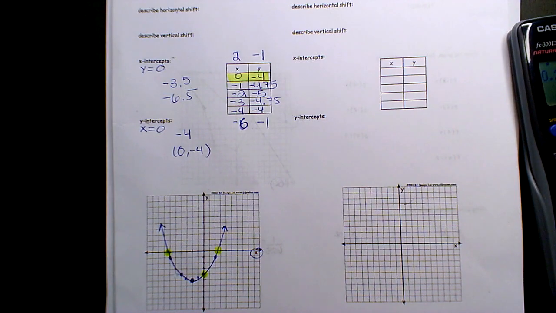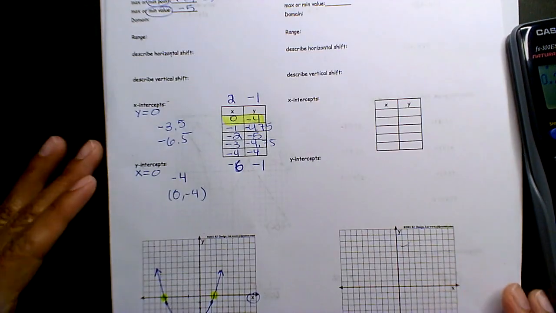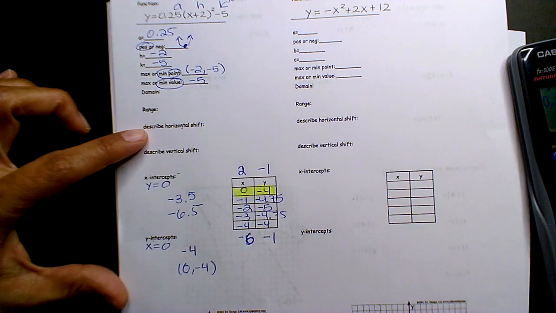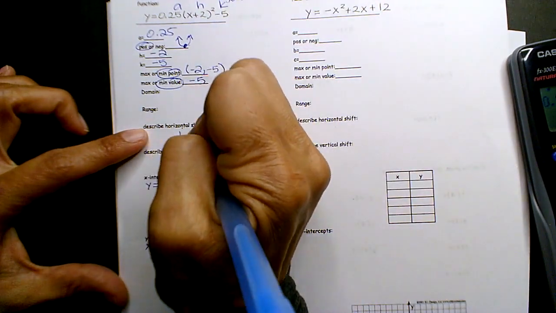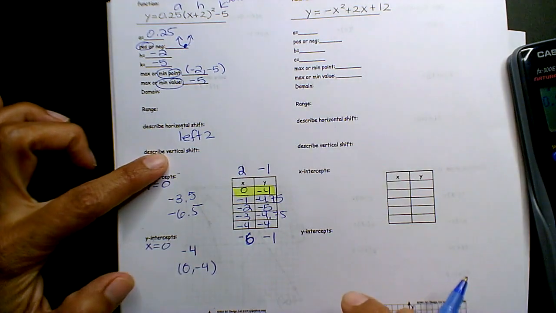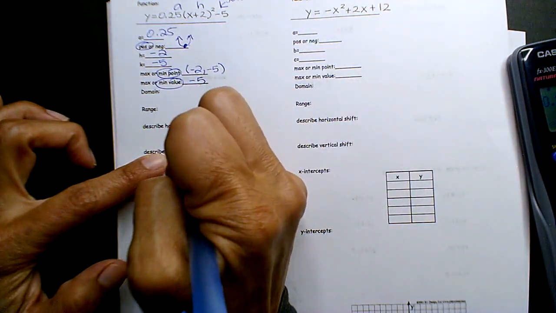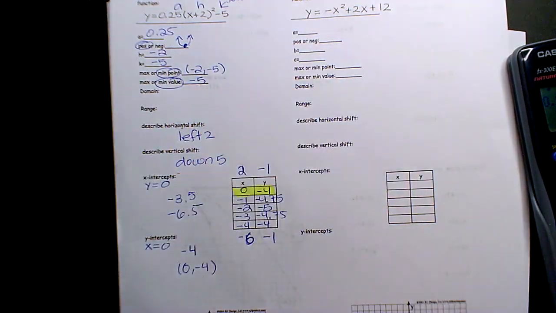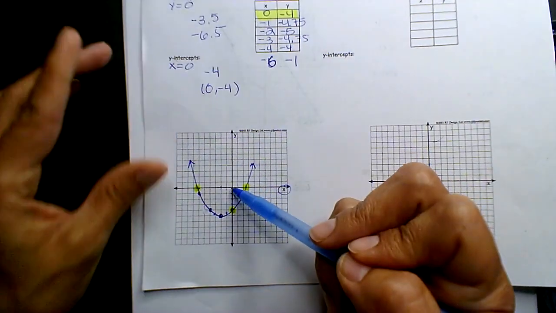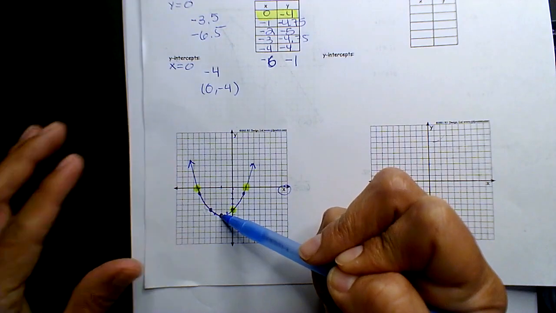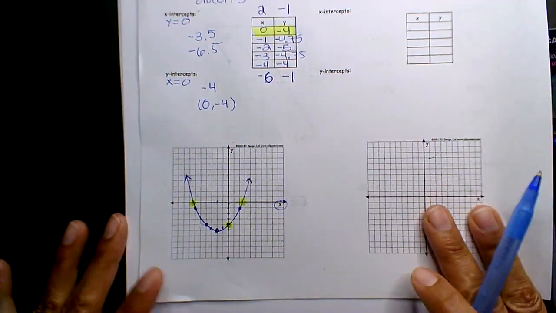Okay, keep going. All right, so look, what was your horizontal shift? So let's go back up. Your horizontal shift, because it's negative, would be left 2. And vertical, down 5. Right, so from the origin, my vertex is 2 units to the left, 5 units down. Okay, that's what that means.